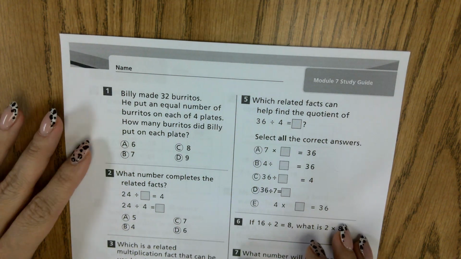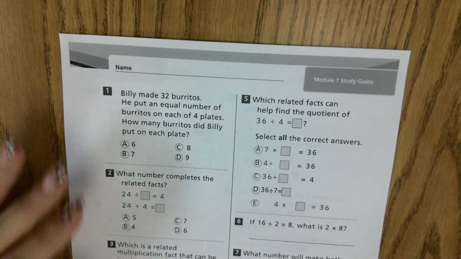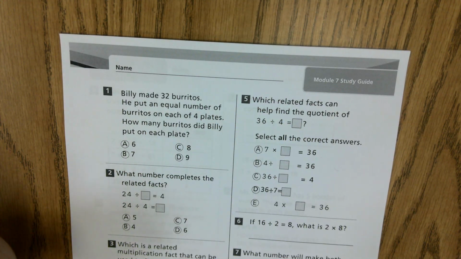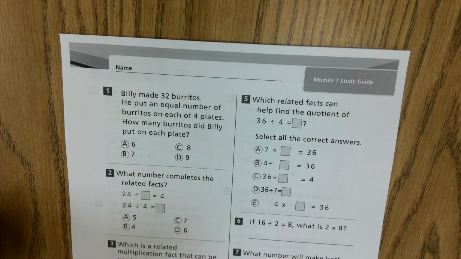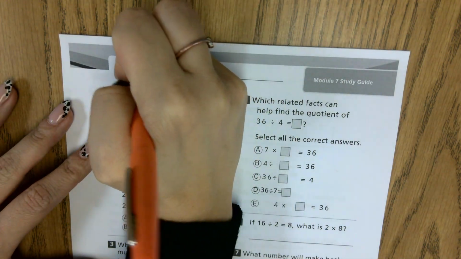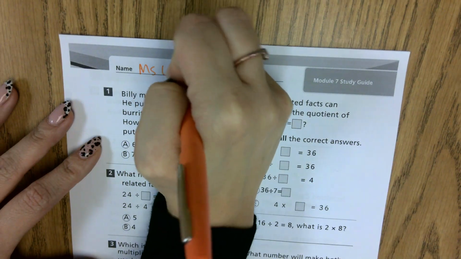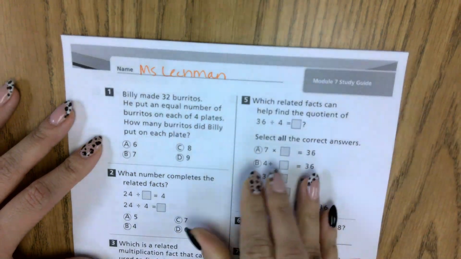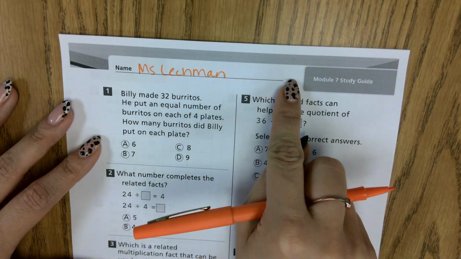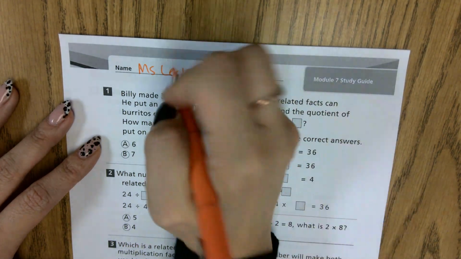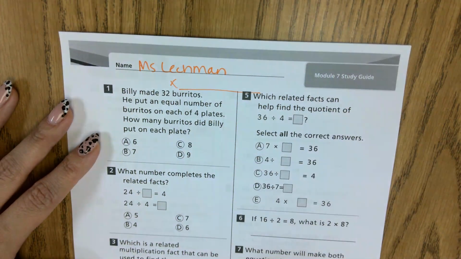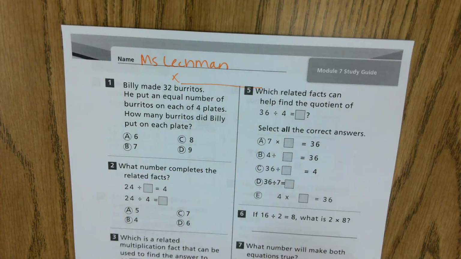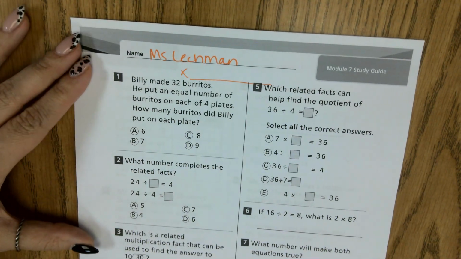So this study guide will be for our test that we're going to be taking tomorrow, Tuesday. I think it should be November 18th. So go ahead and put your name on the top if you haven't already. If you have a math fact for the day, go ahead and put it there. And then you're going to put your X with a signature. And the test is going to be tomorrow, okay? All right, boys and girls, let's go ahead and get started.